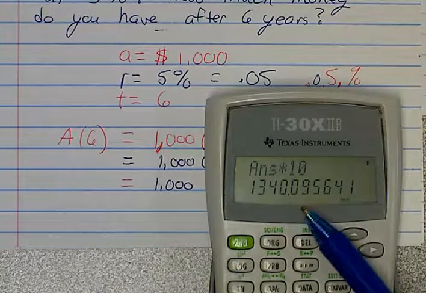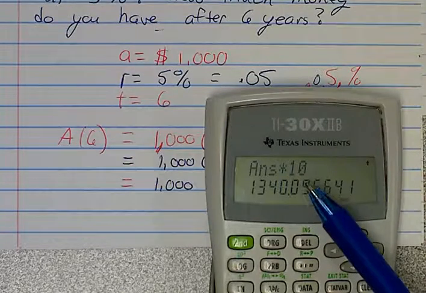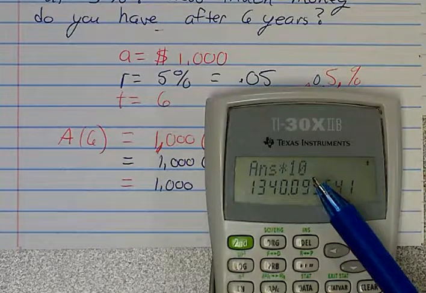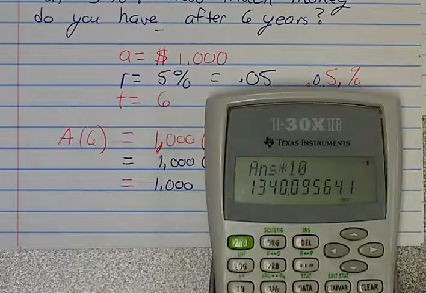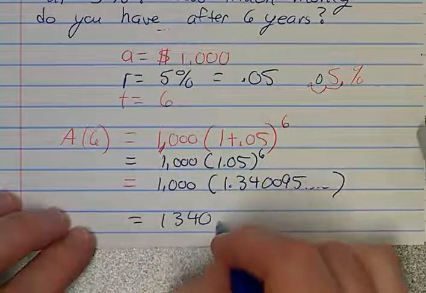And because it's money, you have to round this off to 2 decimal places. If you do, it's 0.09, so we've got 9 cents, but you have to take that 5 and round it up. So that should be 1,340.10.